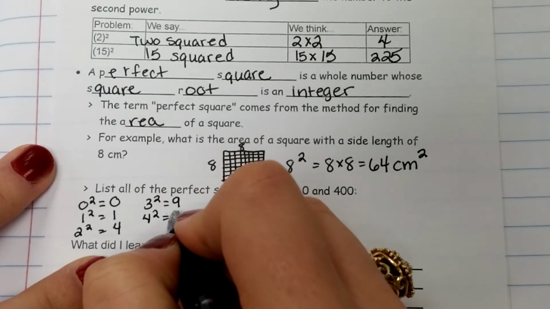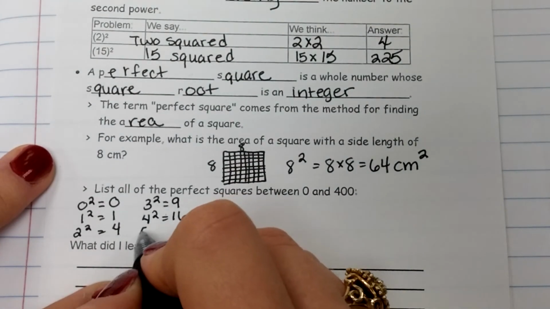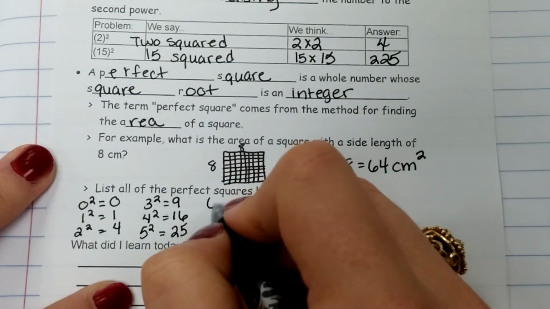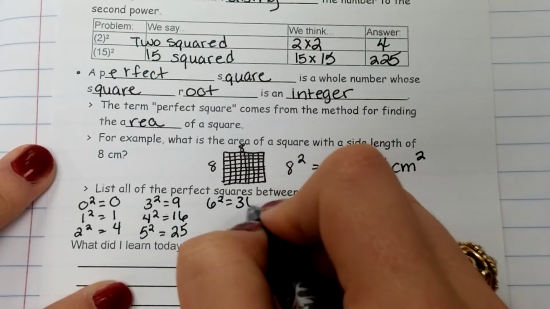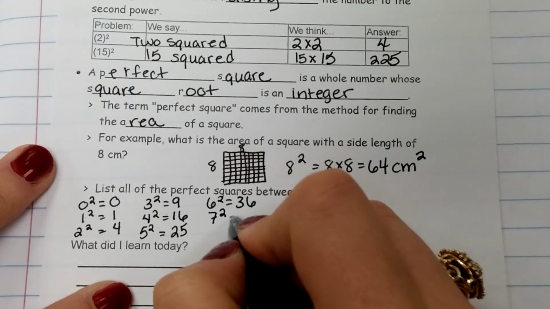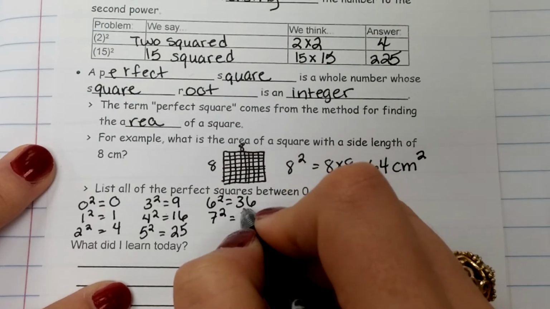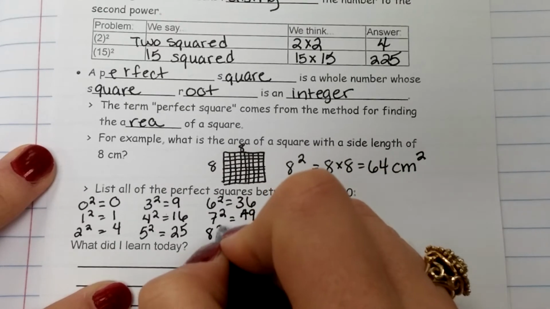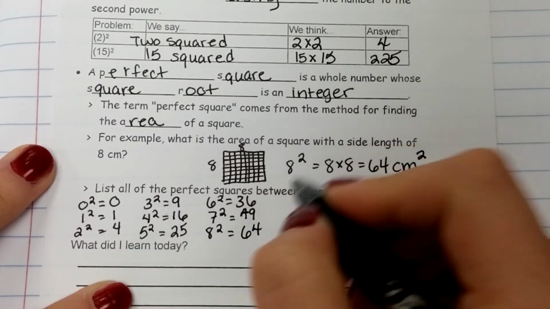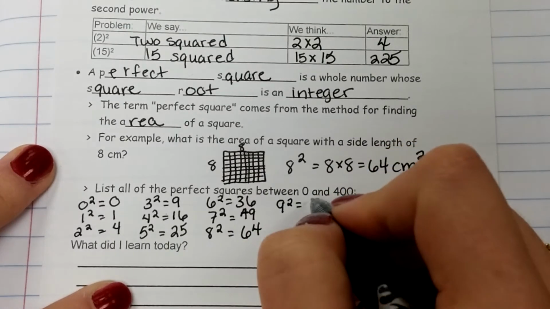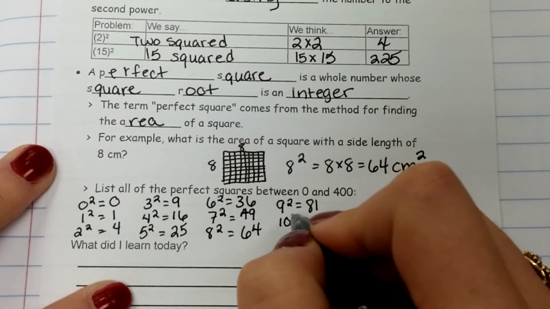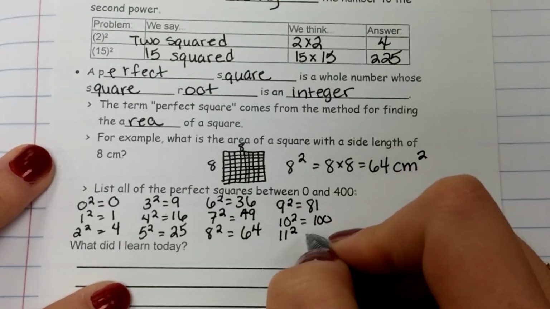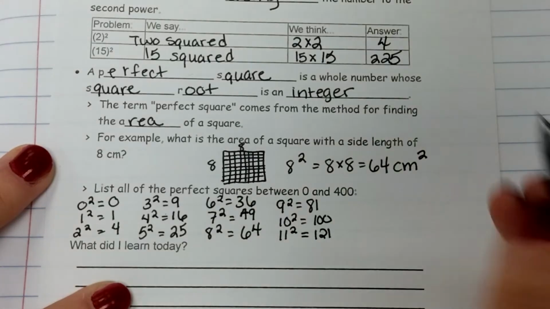Squaring 4. 4 times 4 is 16. Squaring 5. 5 times 5 is 25. Squaring 6. 6 times 6 is 36. Squaring 7. 7 times 7 is 49. And 8 squared. 8 times 8 is 64. 9 squared. 9 times 9 is 81. 10 squared. 10 times 10 is 100. 11 squared. 11 times 11 is 121.